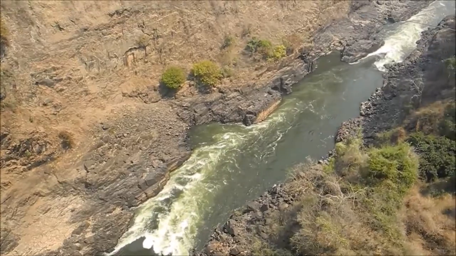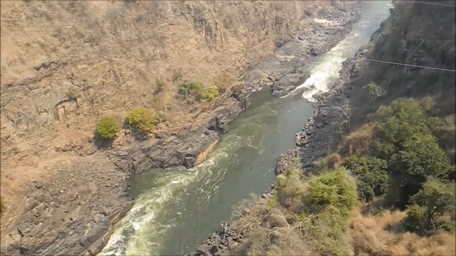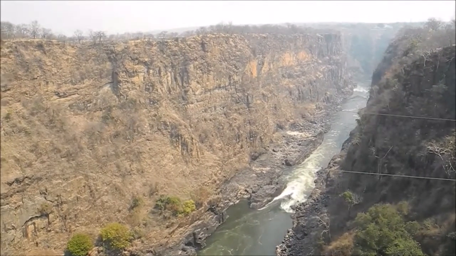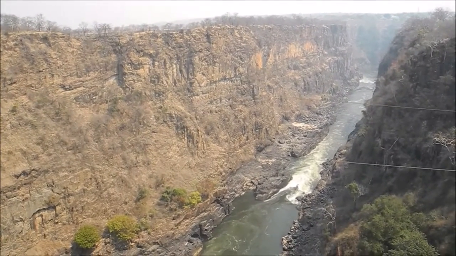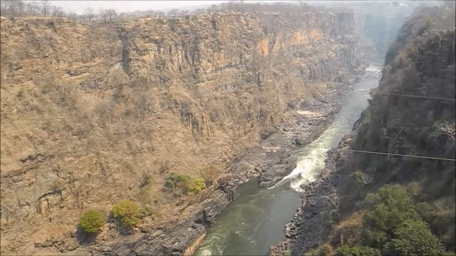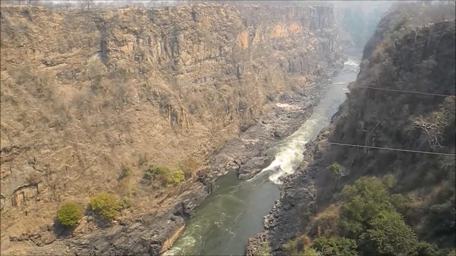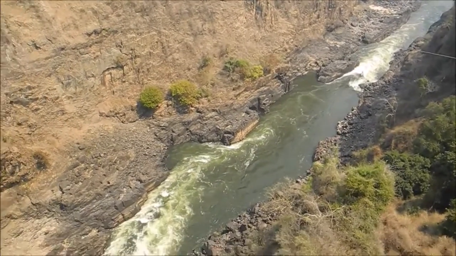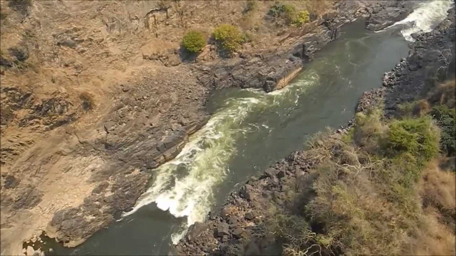These are the same rapids, looking from the Zimbabwe side of the river with the sun behind the camera. So you can see the rock formations on the gorge on the Zambian side. You can see the 3 rapids in the background, and coming in to the closest one.